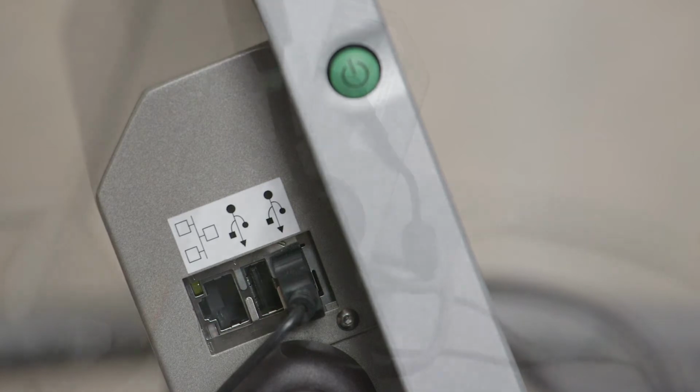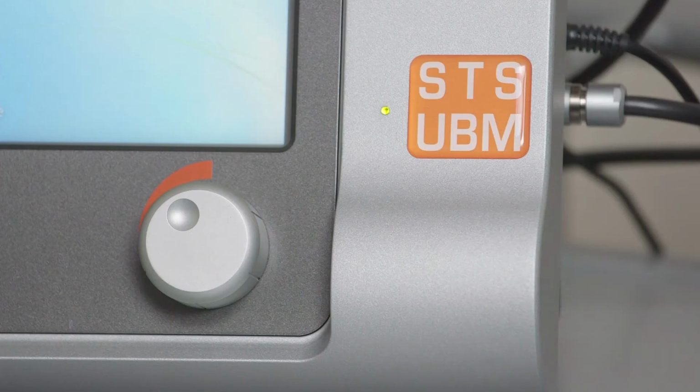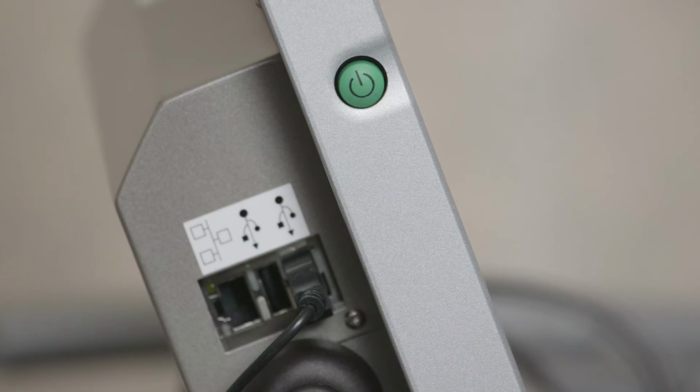be connected. Turn the device on with the main power supply switch on the right side. When it is switched on, the LED on the front of the monitor will appear orange. Pushing the green button located on the left side of the unit starts up the system.